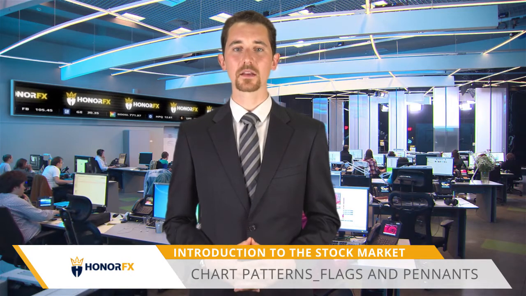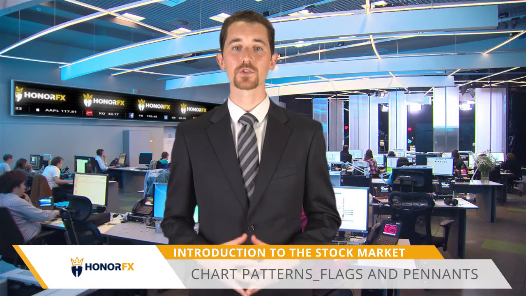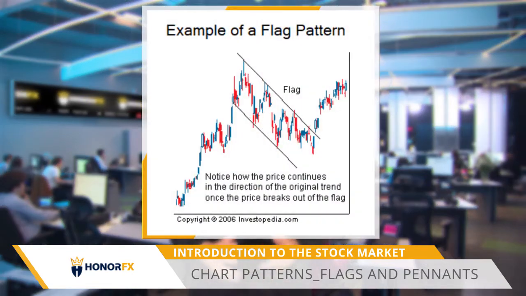Definition. A flag is a technical charting pattern that looks like a flag on a flagpole and suggests a continuation of the current trend. Flags are areas of tight consolidation after a sharp movement in price and typically consist of between 5 and 20 price bars. The bottom of the flag should not be lower than the midpoint of the flagpole that preceded it.